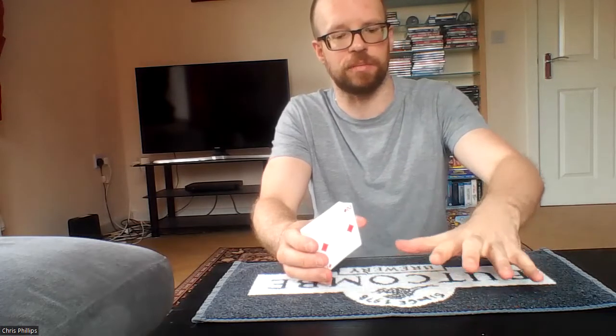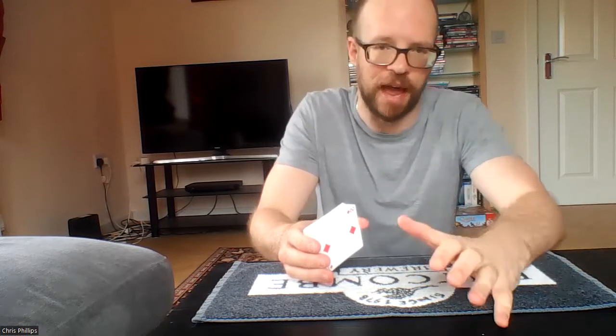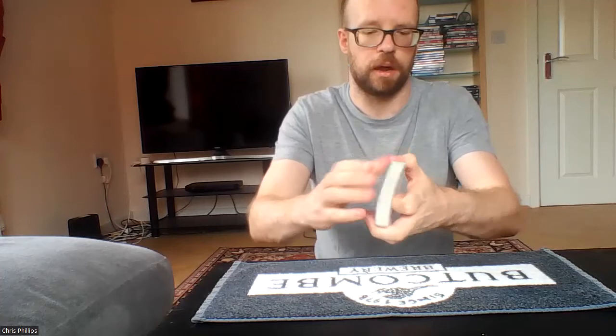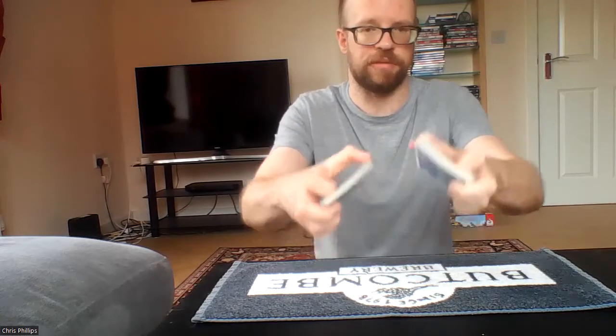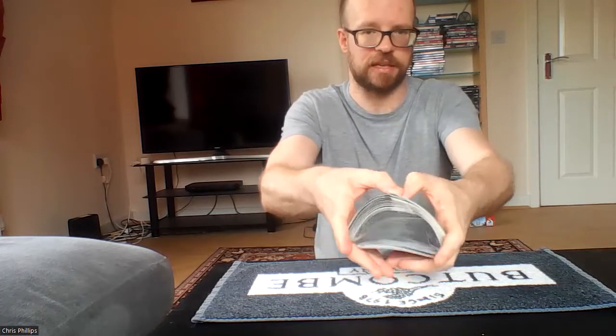That will give you your muscle memory in your hands of how to riffle the cards down. And then when you've done that, you can then do everything in the air. So you can do the riffle in the air, which is like this, and then go into the cascade.